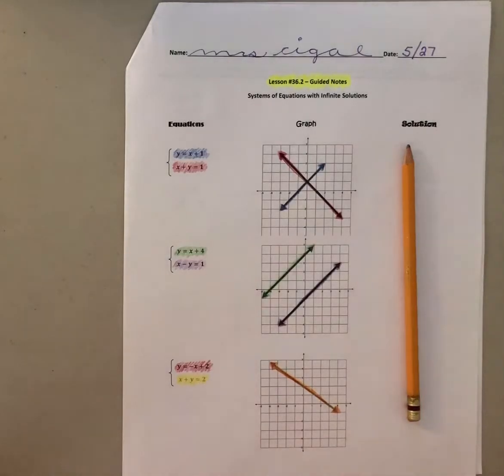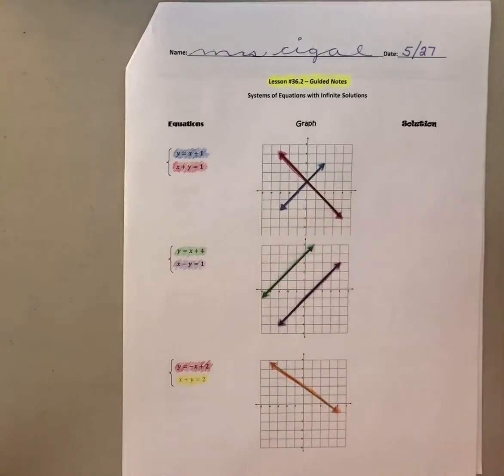All right, we are moving on to your second and final video lesson for the week. This also wraps up what we are working on with systems of equations. So there's one other kind of special case in addition to the one we looked at yesterday.